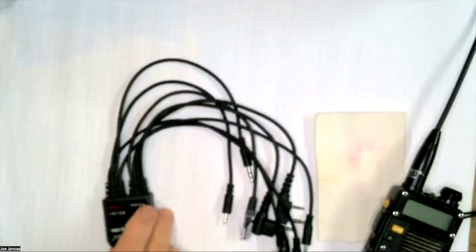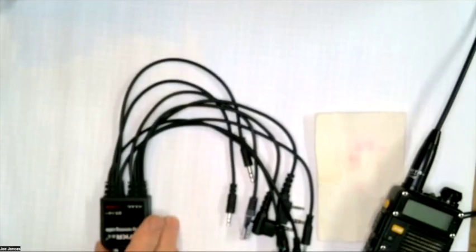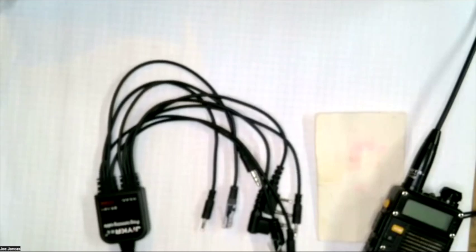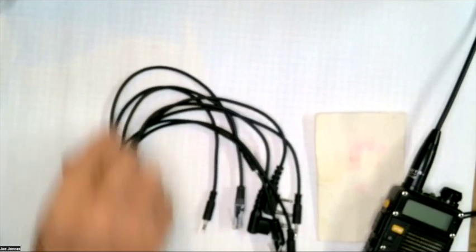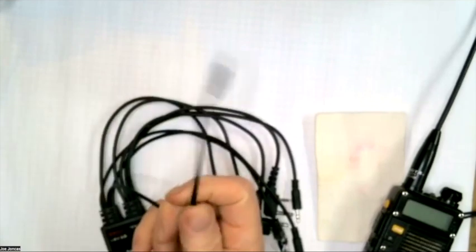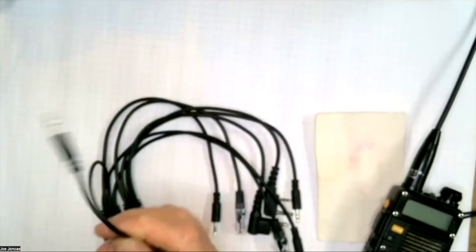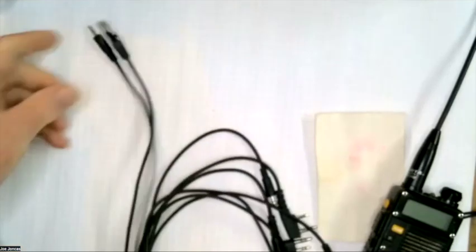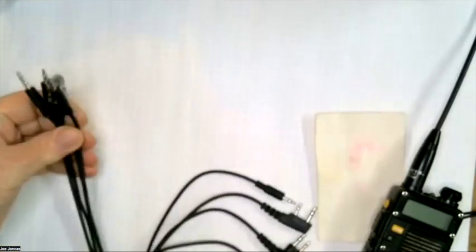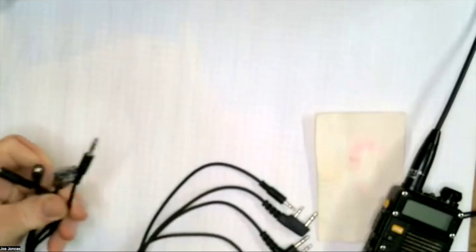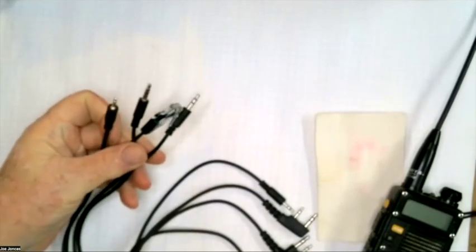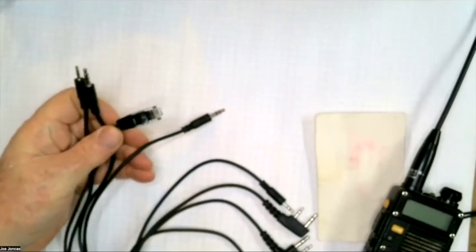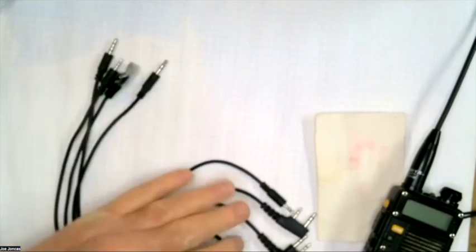Generally, in the past, if you wanted to hook up your radio, you would have to buy a USB connector with an adapter with one connector on it. But somebody has figured out how to wire up all these different connectors. Man, it is cool.